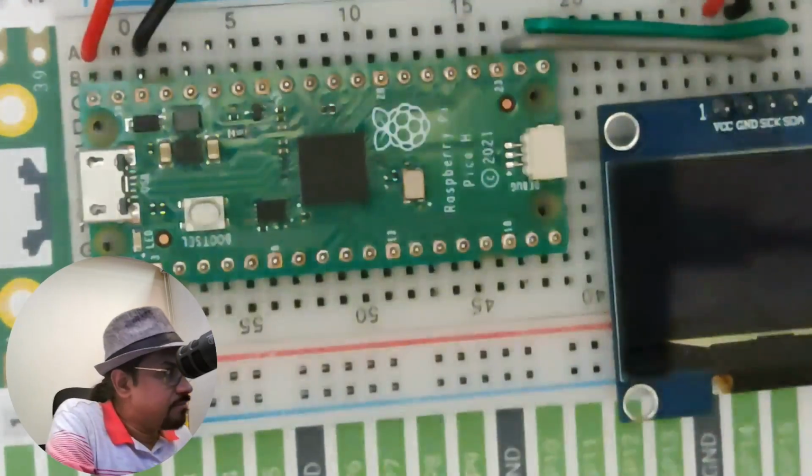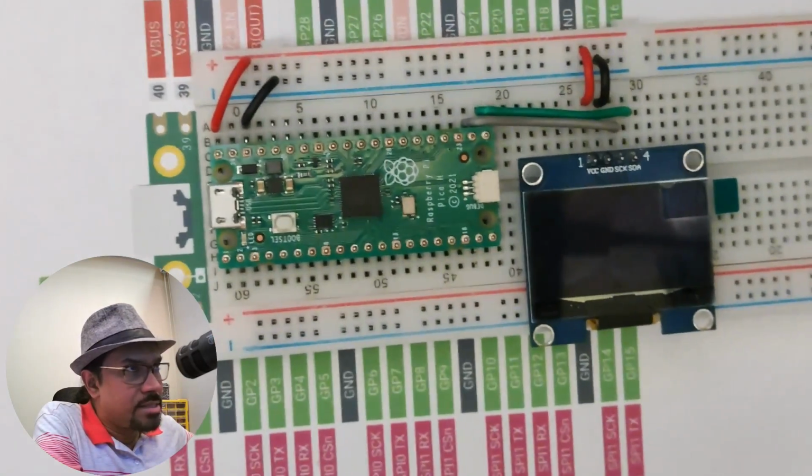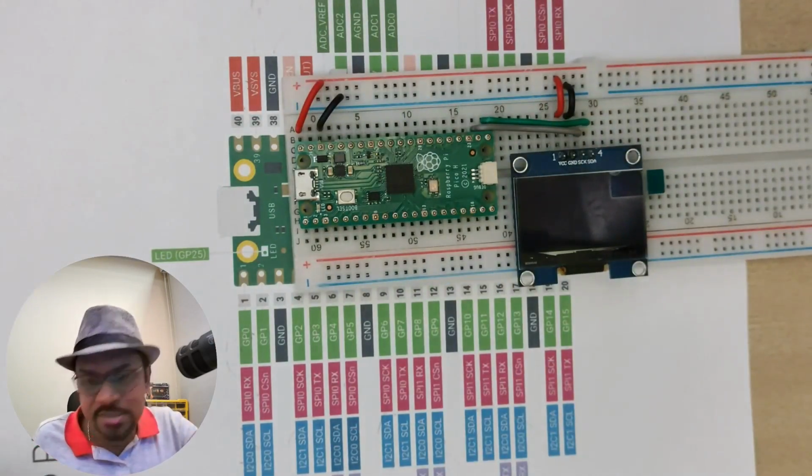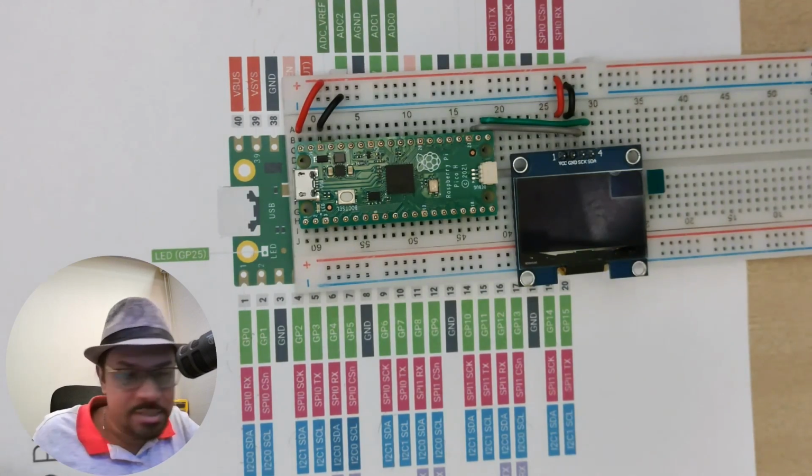And once that is done, programming this is the same, no difference, just that you need to use the SH1106 I2C class. Let me do that right away.